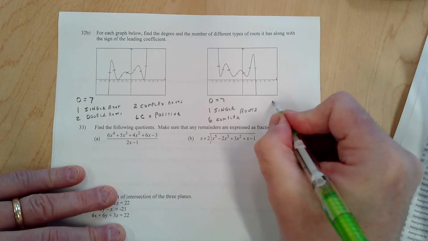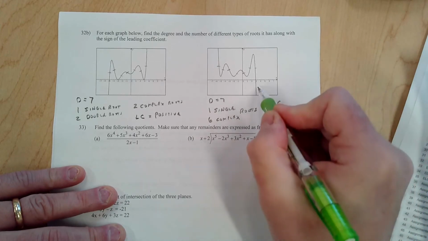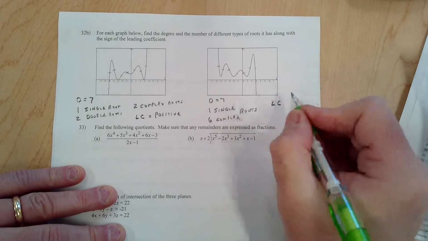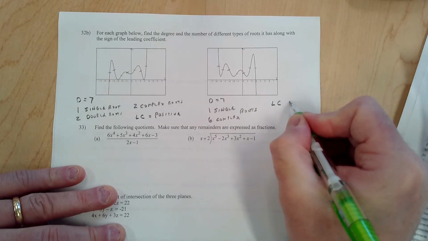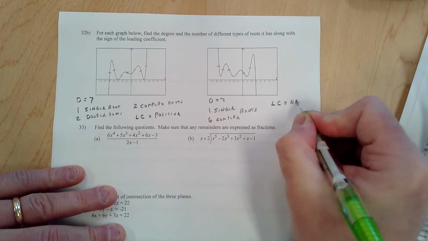And lastly, our leading coefficient, since this graph is headed downward as it heads to infinity, it's headed to negative infinity, that would be negative.